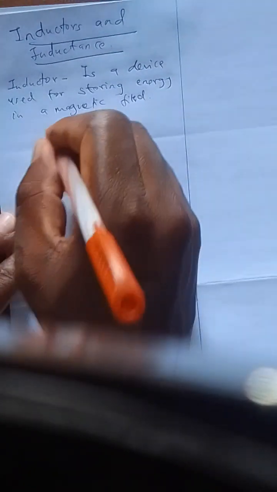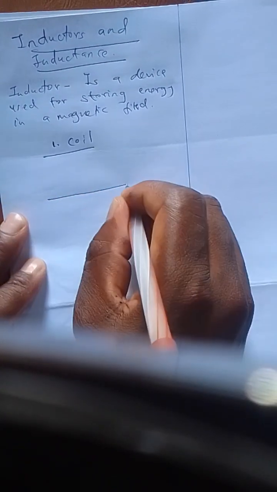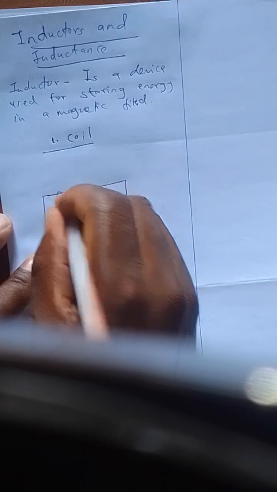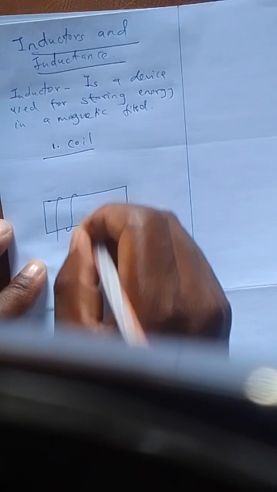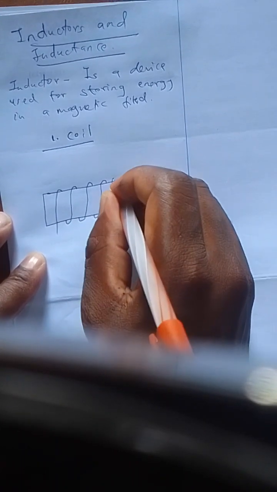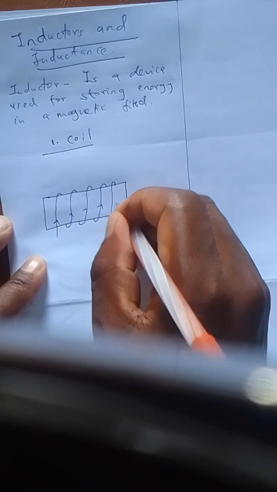So one is a coil. And we know a coil as a current carrying material that is wound on a cylindrical material to make a number of turns. Now consider this diagram. This is a wire that will be wound to this cylindrical material to make the coil. Now this is the direction of our current. Current is moving in this direction and getting out in that direction.